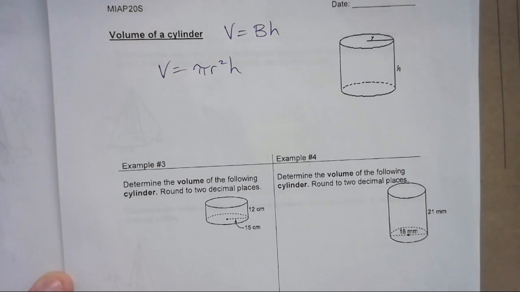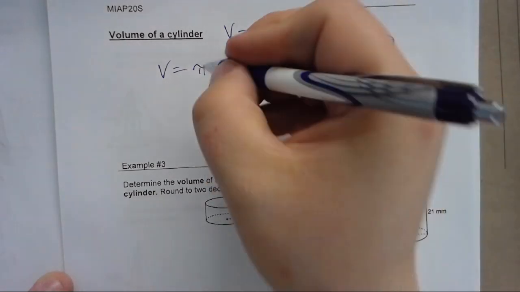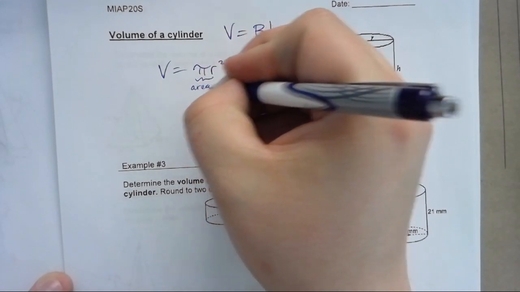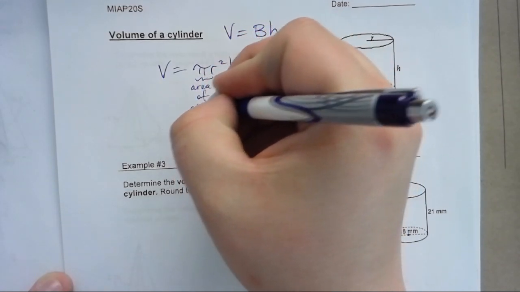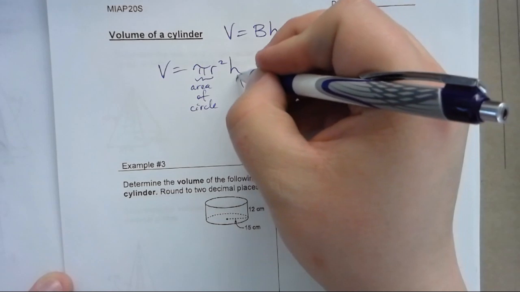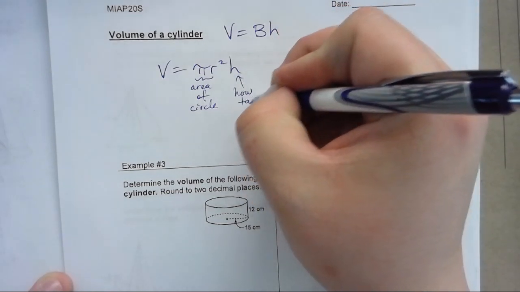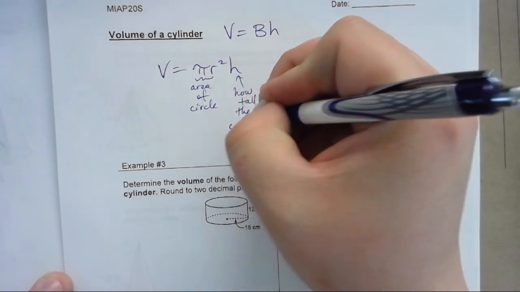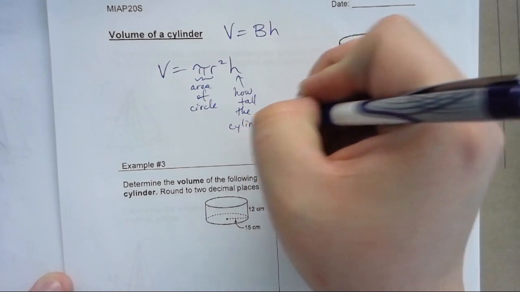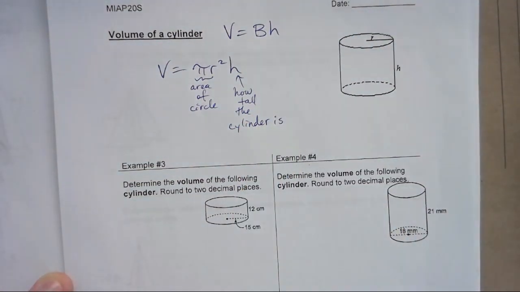Or again, I can think of that as the area of a circle and how tall the cylinder is. I could say when it's sitting on the circle, but that's pretty obvious, I hope.